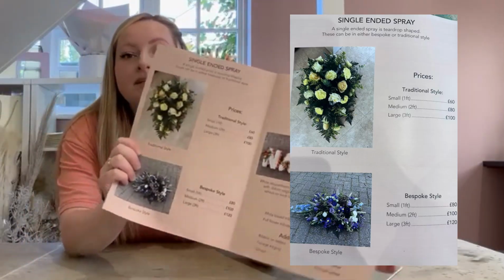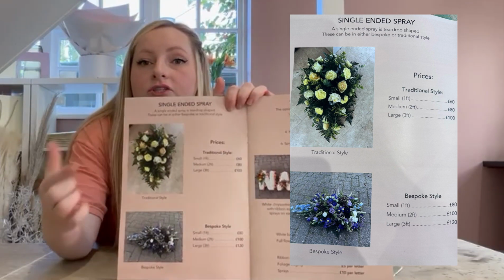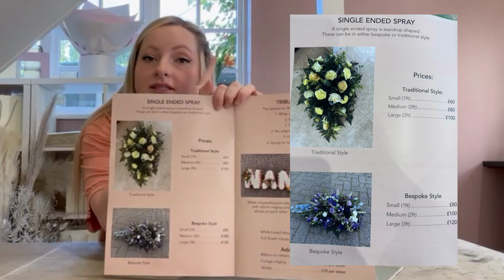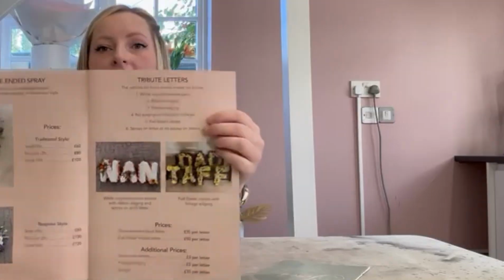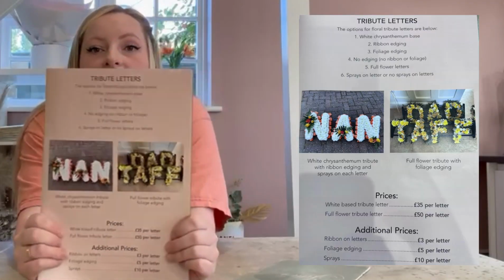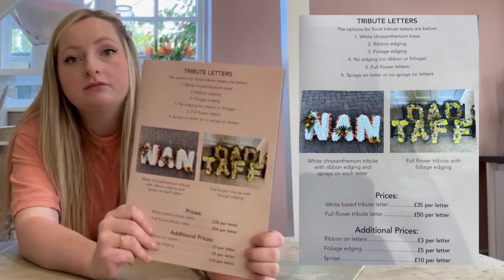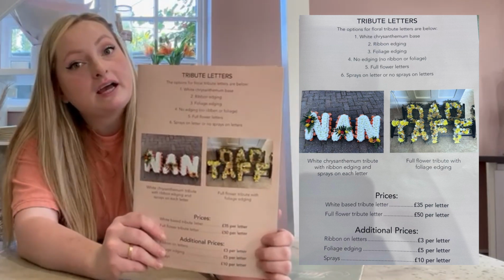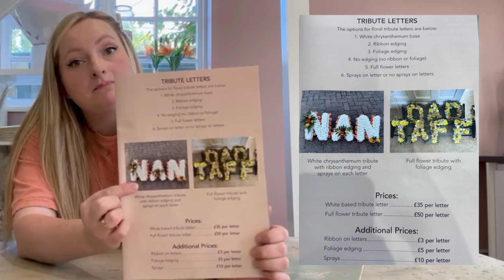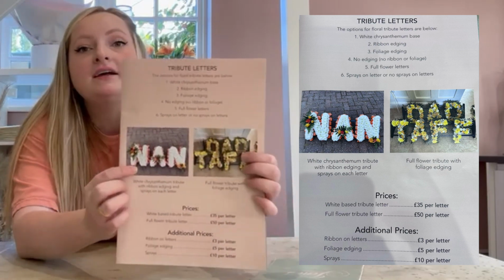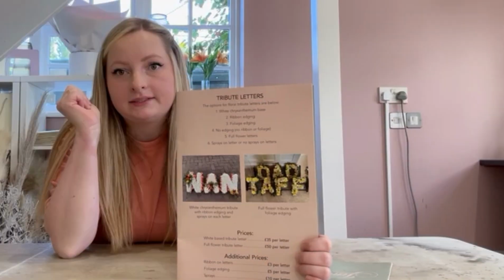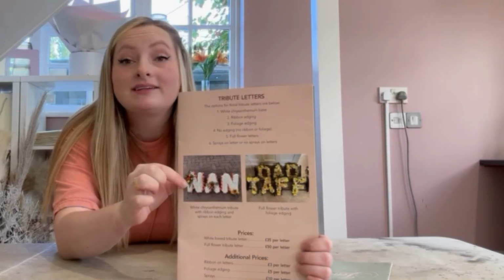And then we have my single-ended, which is basically the same format. We've got traditional and bespoke, and they're all different prices, and I will put screen grabs of my prices up here. Then we have the letters. Now these can come in every single flipping style that you want, and I used to have about 10 pages of them, so I condensed them down to 2. So we have got chrysanthemum base and full flower. Okay, so if you just want them white based, they're £35 a letter. Then if you want to add a spray on, £10 a letter.